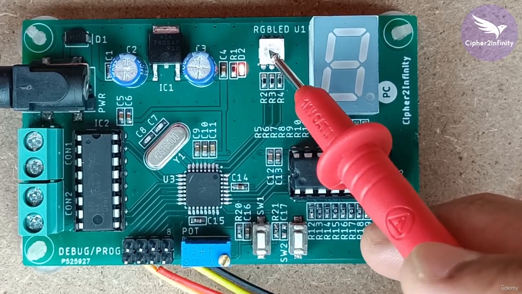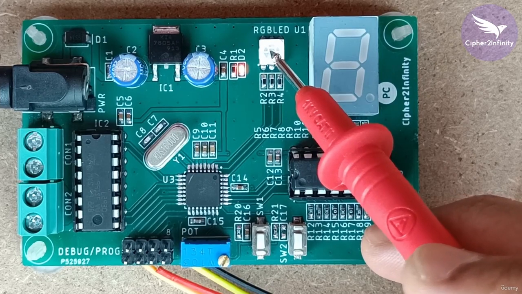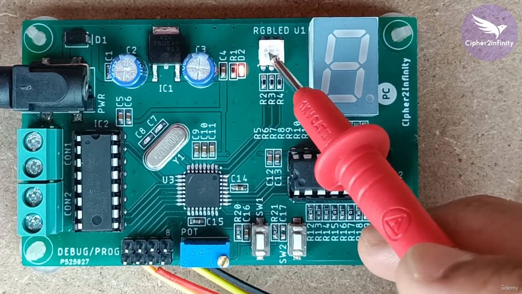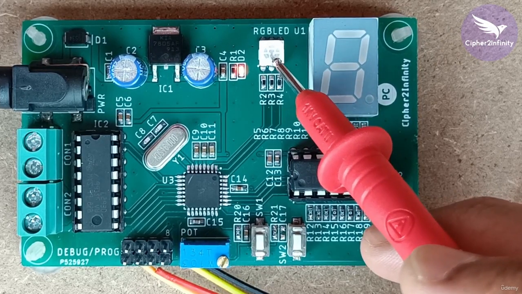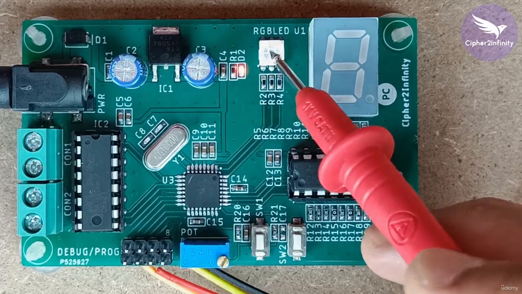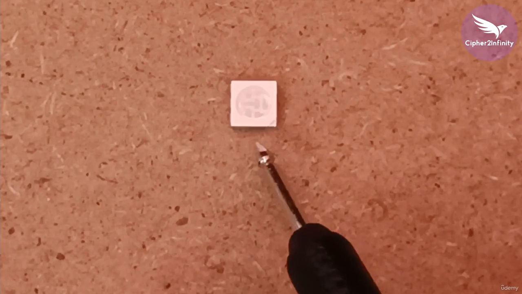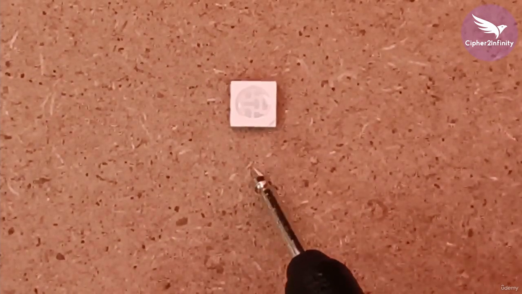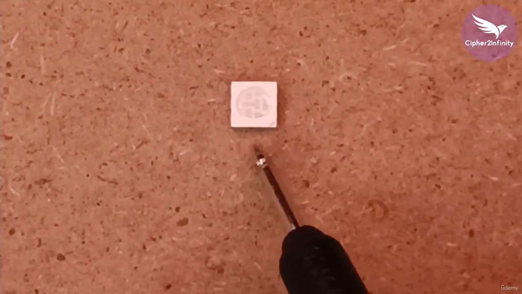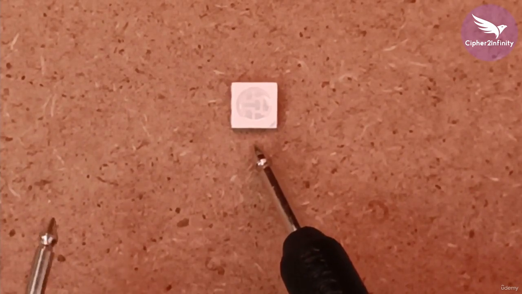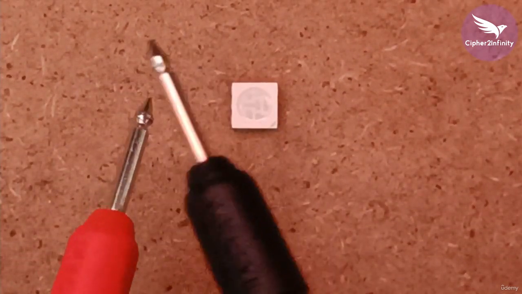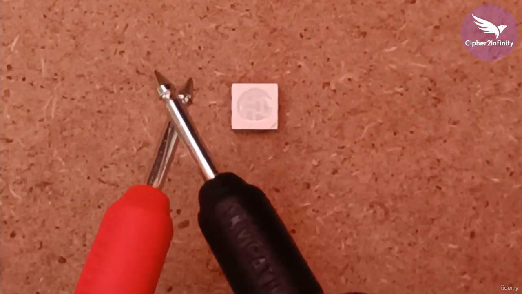So this is basically one of the most important things that you have to do. So I will show you the procedure now, how to test the RGB LED with the help of a multimeter. So we have this RGB LED with us. Now let's test this particular RGB LED. Okay. So in order to test this RGB LED, you have to put your multimeter in the continuity mode. Okay. So I have placed the multimeter in the continuity mode.